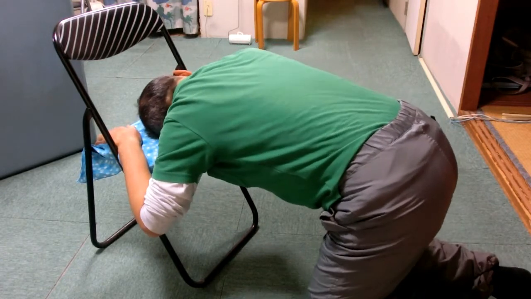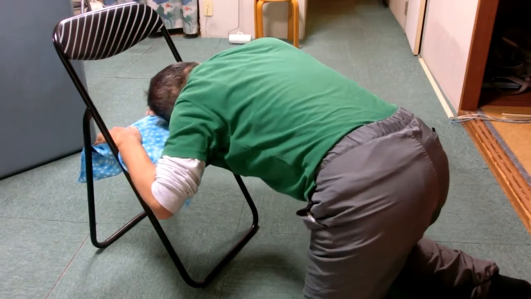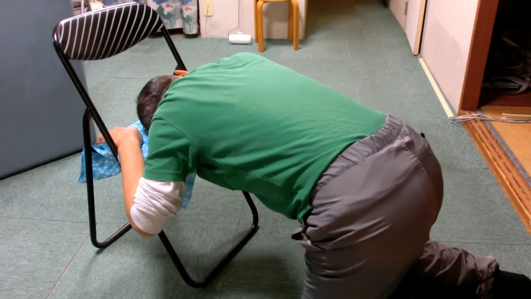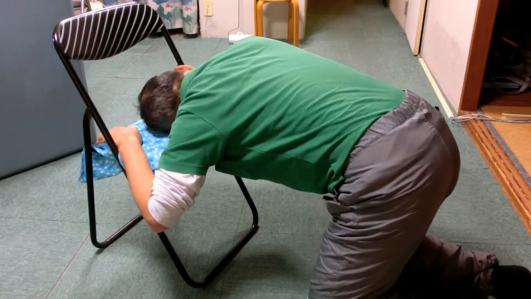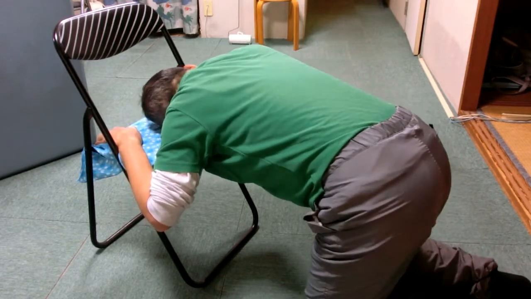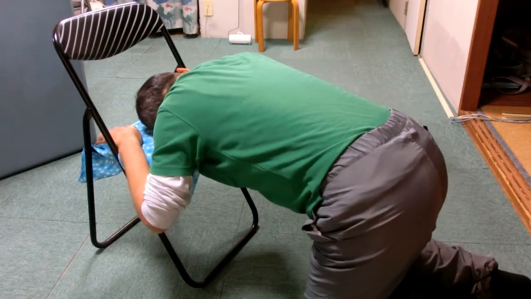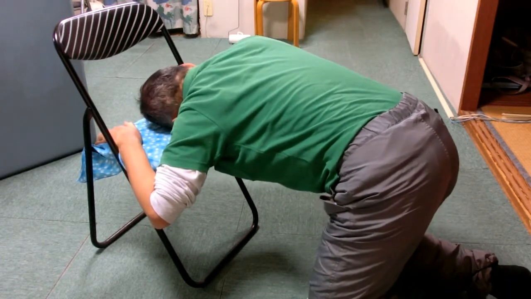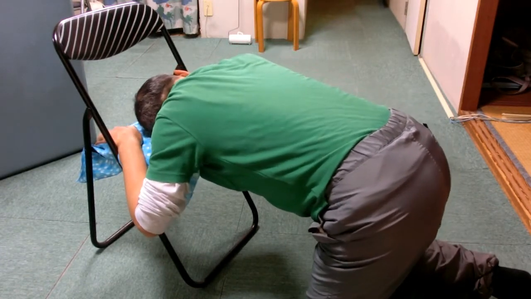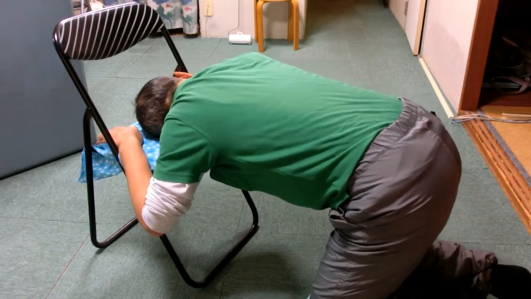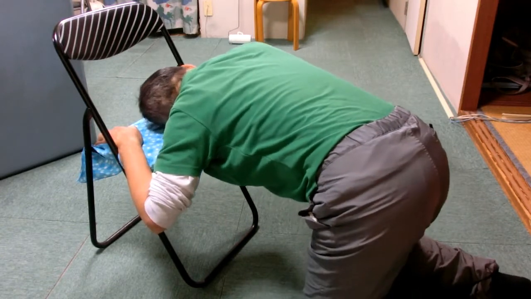Move them left and right like a snake. Actually, there are moments they go in the opposite direction.